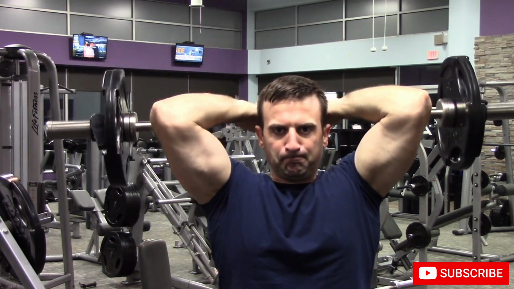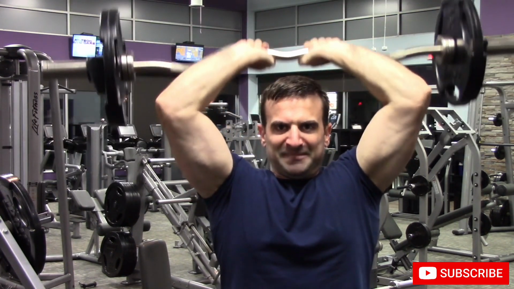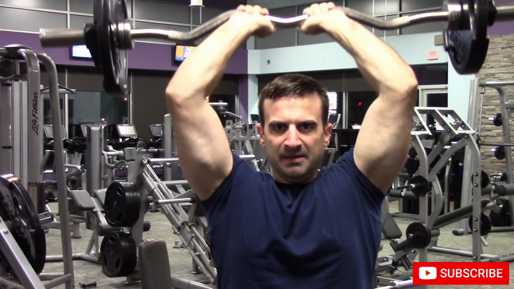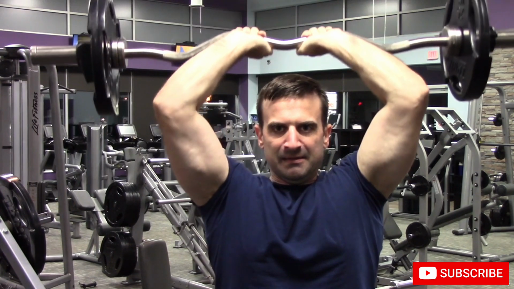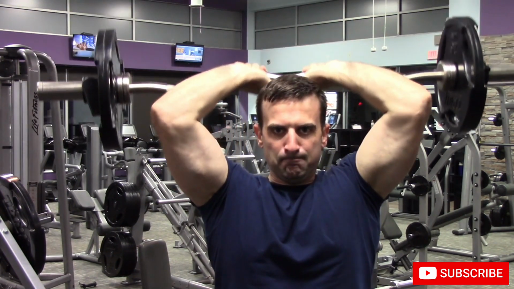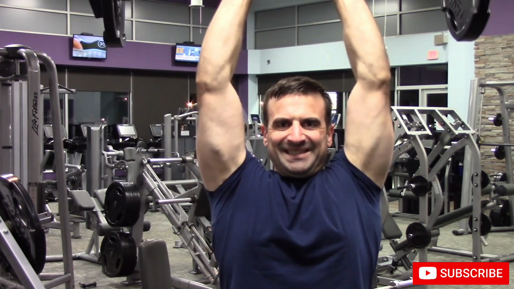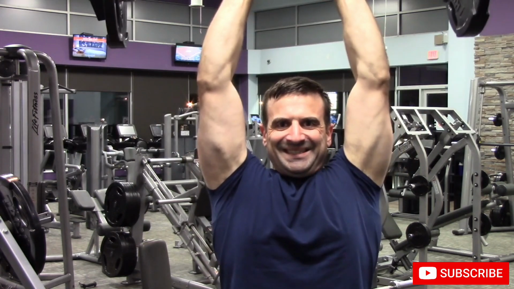So I'm coming down nice, slow, and controlled. 3, 2, 1, up. 3, 2, 1, up. This is a great exercise to work the triceps and bring out that horseshoe shape.